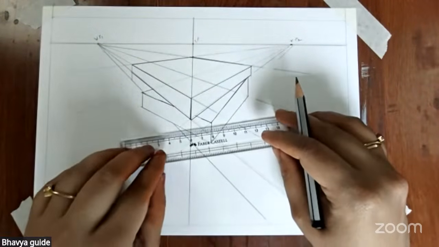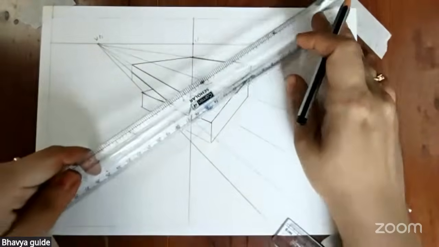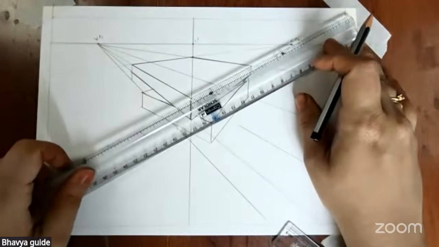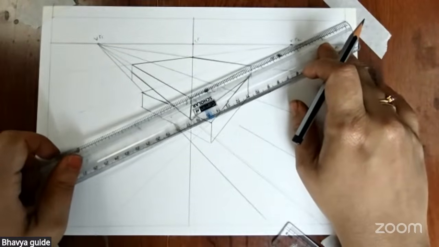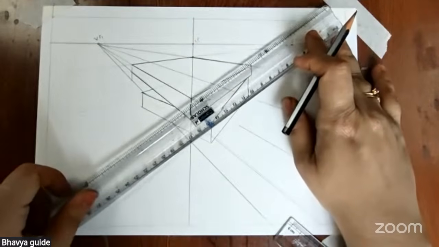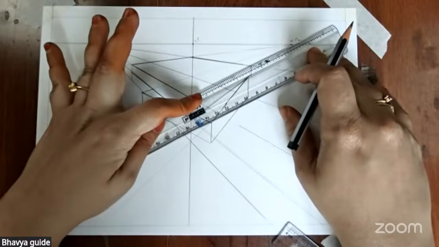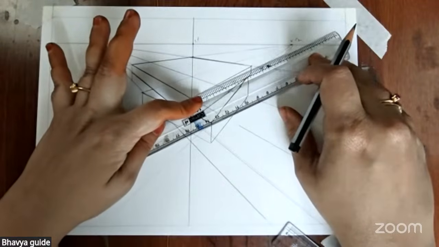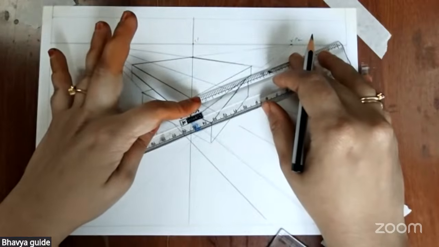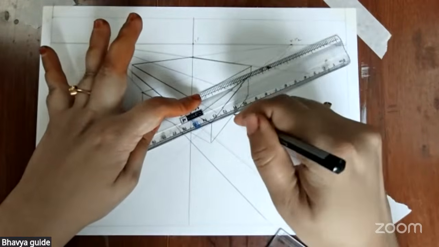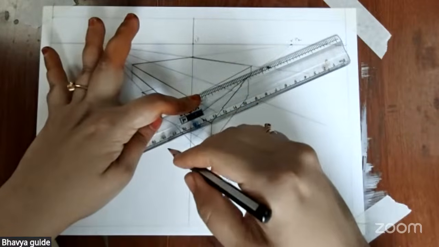Now I'll just take this line's help here. See the screen. Okay, see the screen. We need to draw one like this on the side.